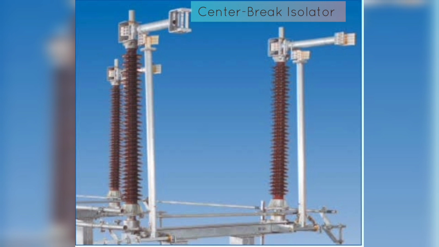One important feature of center break isolators is that they are designed to be operated safely and reliably even under harsh weather conditions or other challenging environmental factors. For example, they may be designed to withstand strong winds, heavy rain or snow, or extreme temperatures. Center break isolators are an essential component of high-voltage power transmission systems, and they are used in substations, power plants, and other large-scale electrical systems.